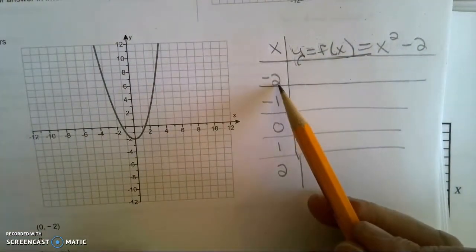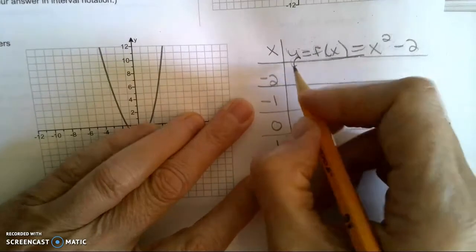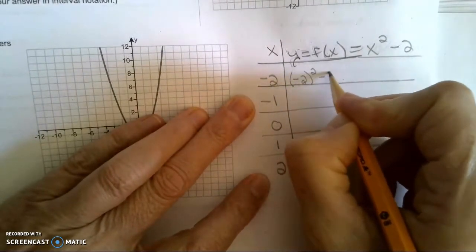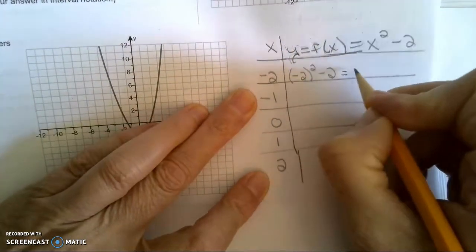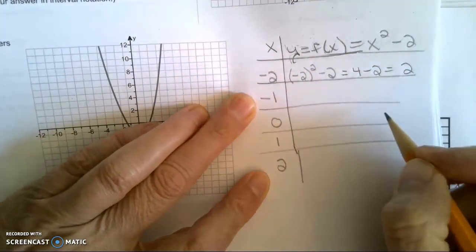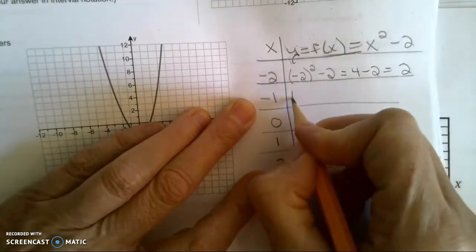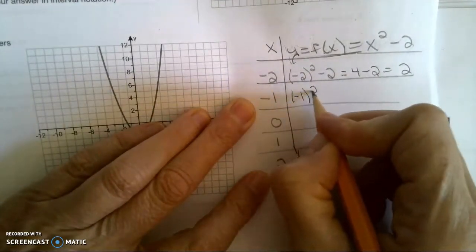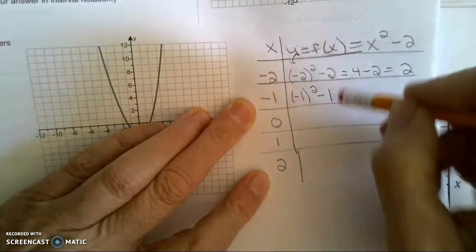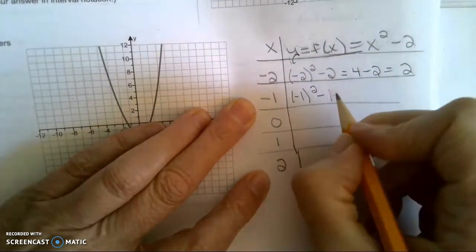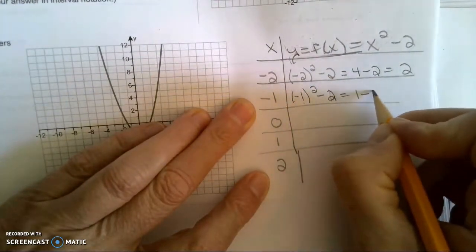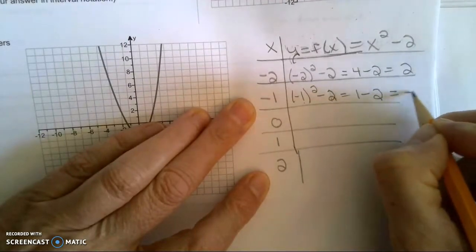So what I'm going to do is go ahead and plug this in here. So I get negative 2 squared minus 2. That gives me 4 minus 2, which is 2. Then I'm going to go ahead and plug in negative 1. So again, I'm plugging in for x. This gives me 1 minus 2, and that gives me negative 1.